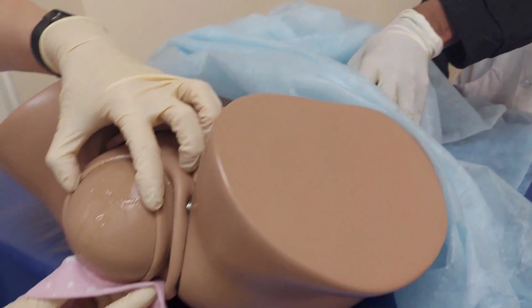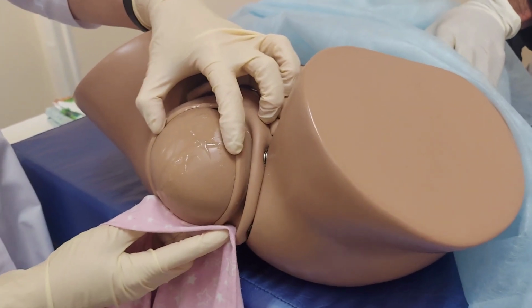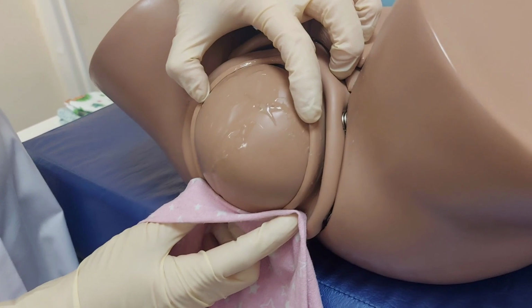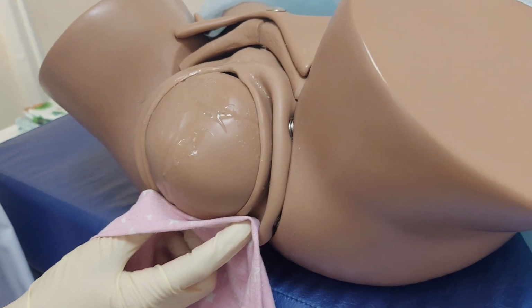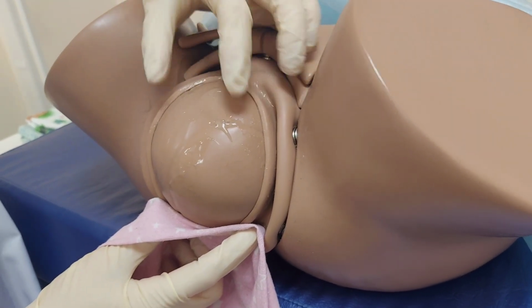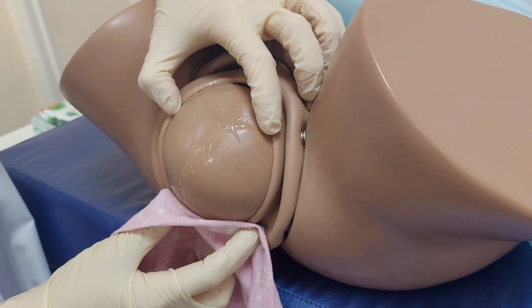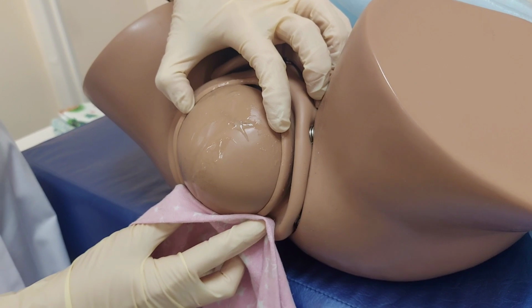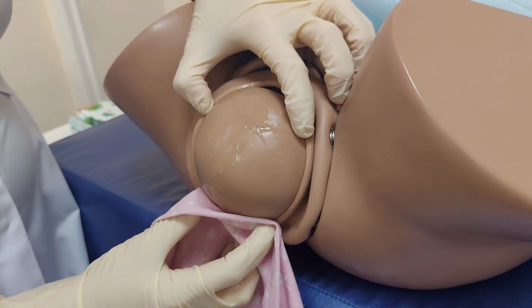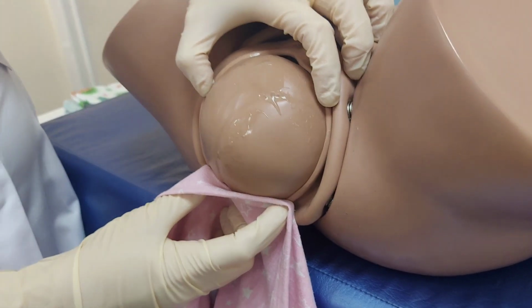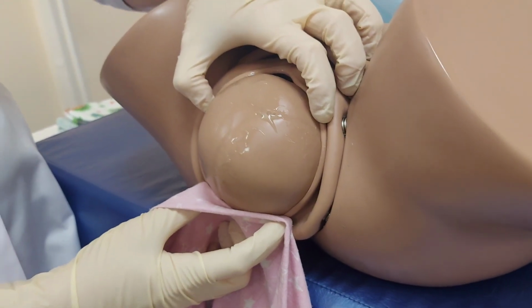And at some moment, I will say stop pushing, but you will still propulse because you have uterine contraction. Okay, so stop pushing, and you are propulsing because of the uterine contraction. Press better. Look at the position of my fingers and also look that I'm removing the skin from the fetal head, but not pressing on the fetal head.